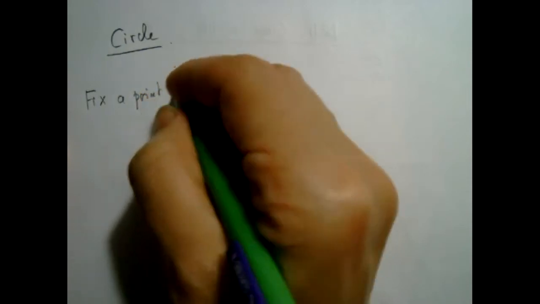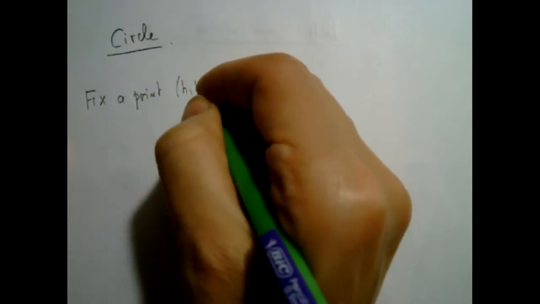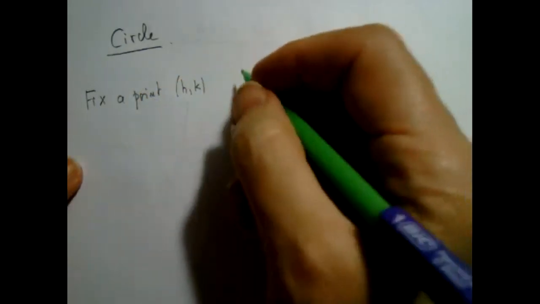So what is a circle? A circle is obtained the following way. We fix a point with coordinates (h, k) and a positive number r.